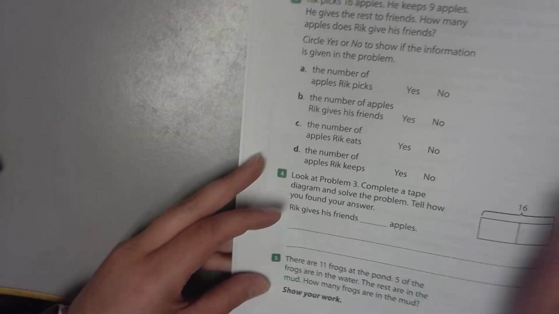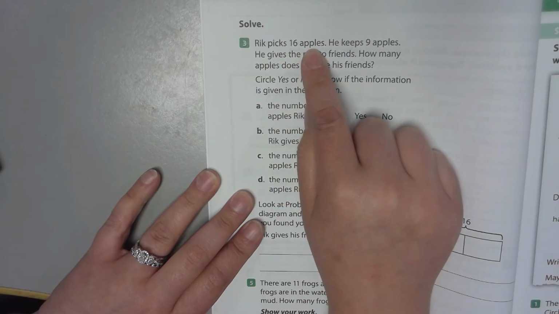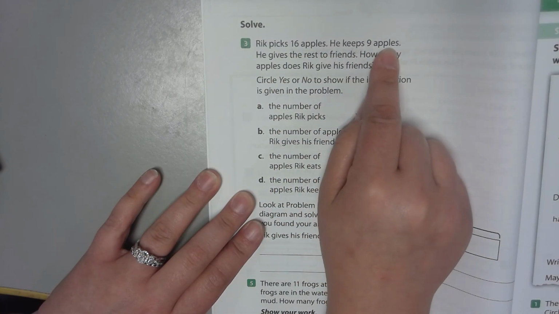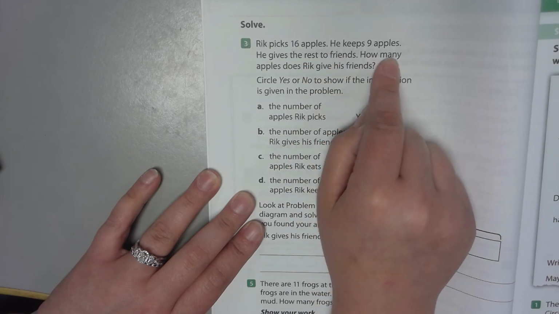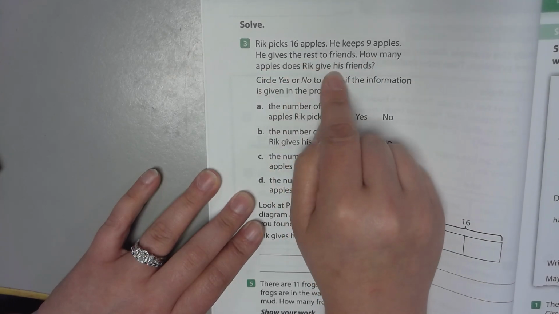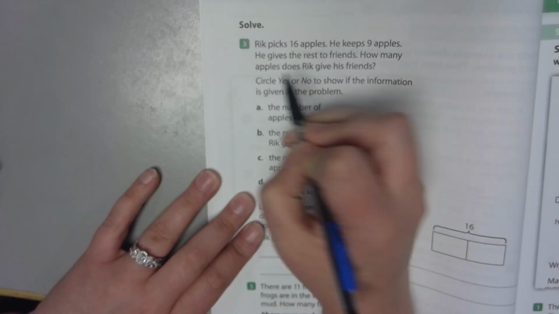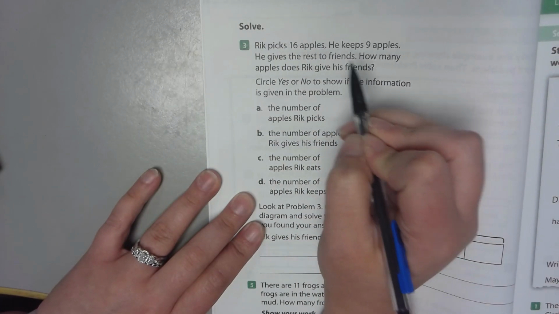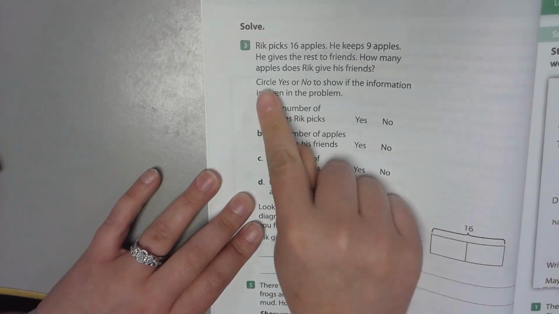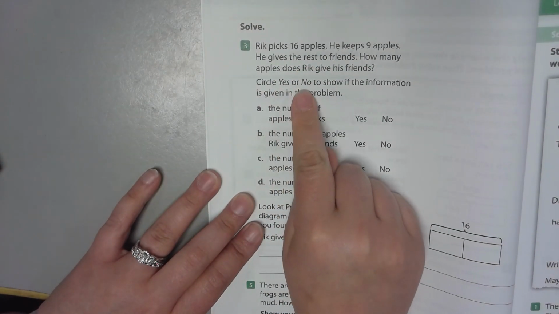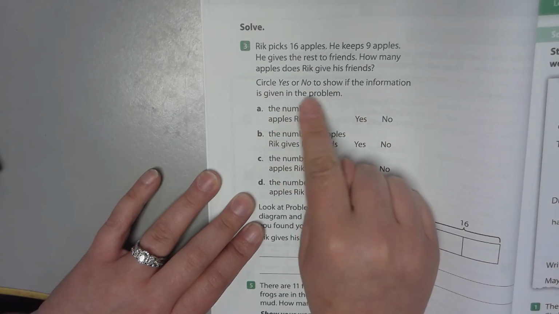Okay. So after we turn it over, it says, Rick picks 16 apples. He keeps 9 apples. He gives the rest to friends. How many apples does Rick give his friends? Remember what Miss Rice did, take it sentence by sentence and box in or circle or underline important things. Circle yes or no to show if the information is given in the problem.